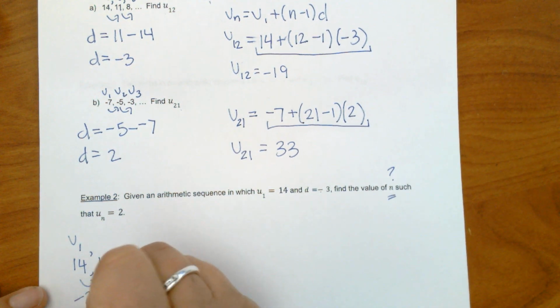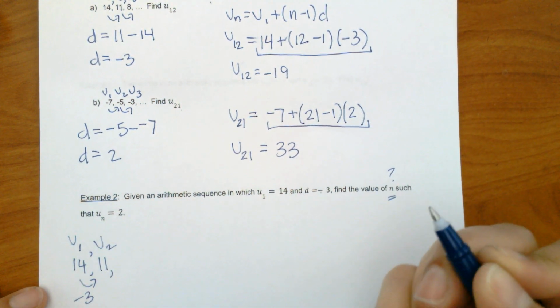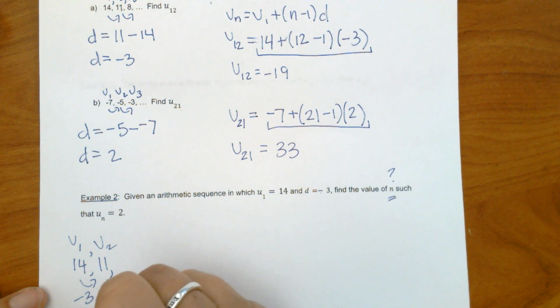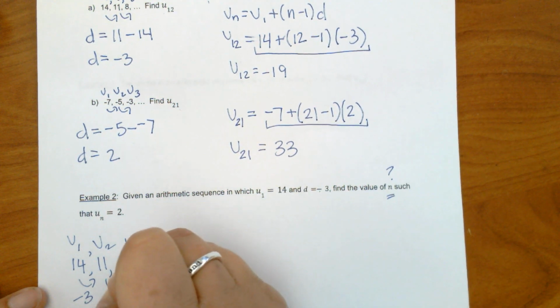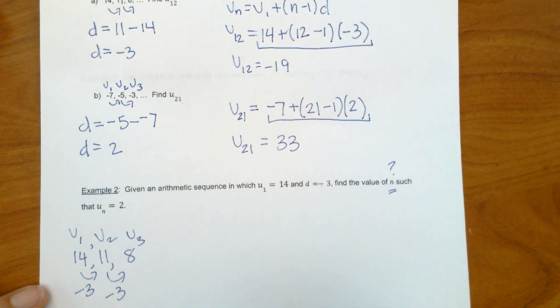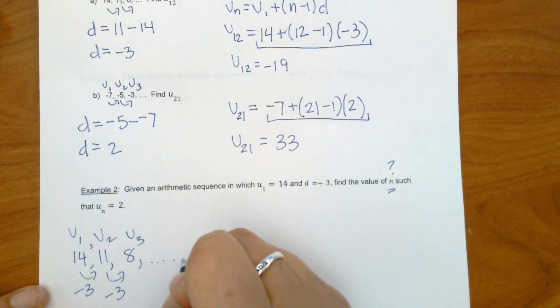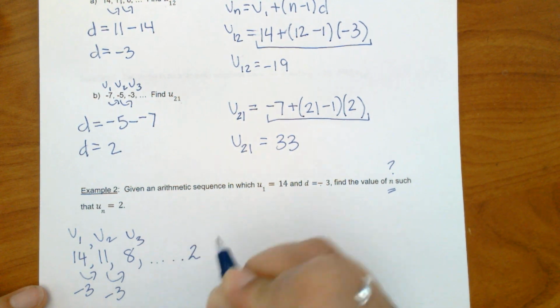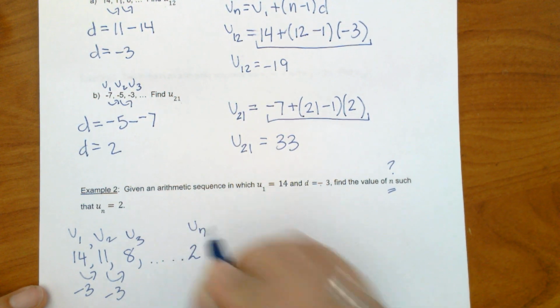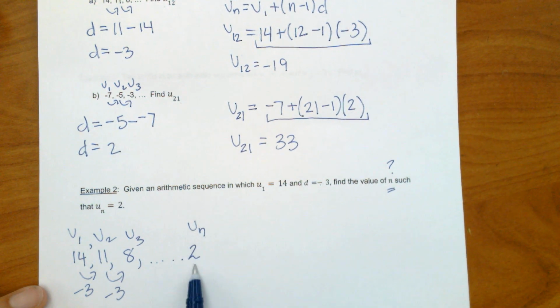So I'll be going down to 11. And then that would be u sub 2. And then we would -3. That would give us u sub 3, which would be 8. And we can keep going, and we're going to find u sub n. So what place is 2 in?